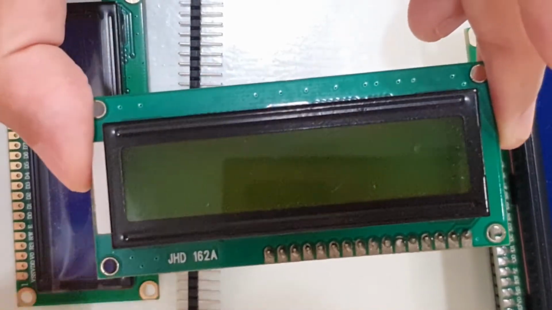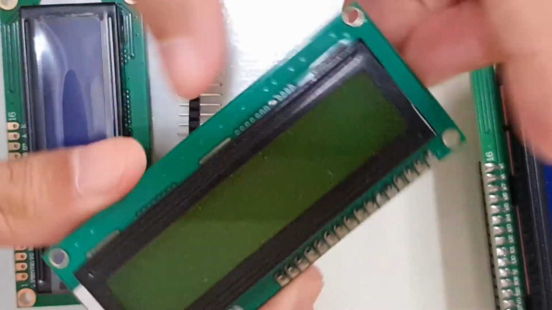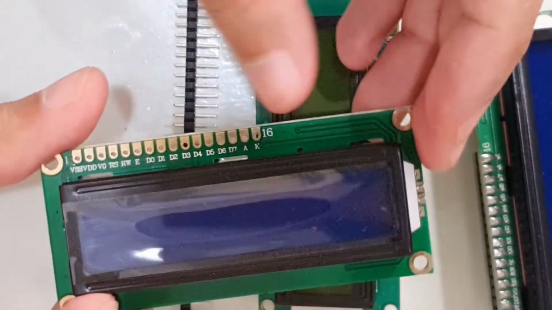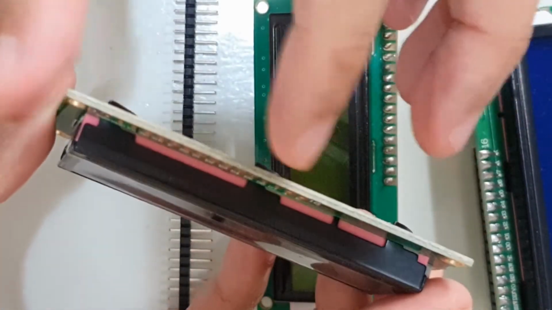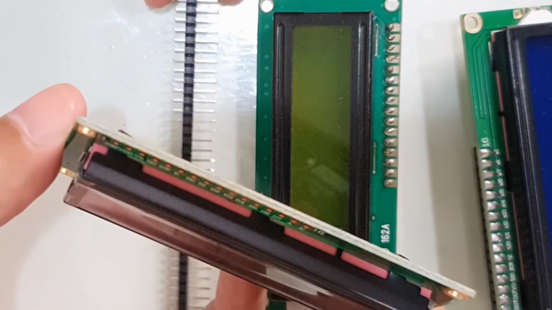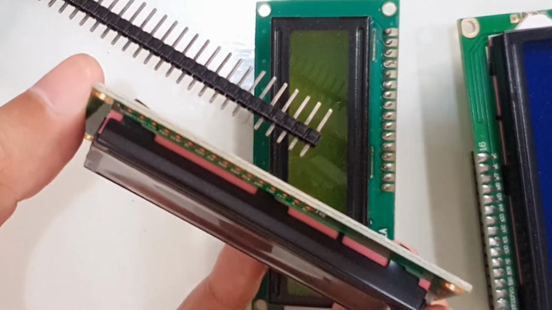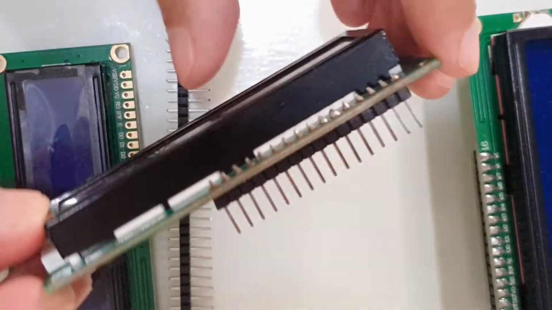But before we continue, please check, if you have bought an LCD display without any header, you need to buy header pins here and solder them on this LCD display so that it will become like this.